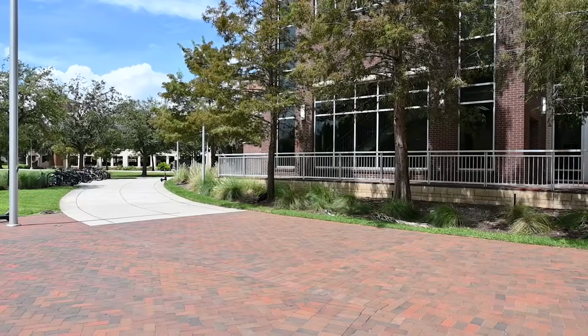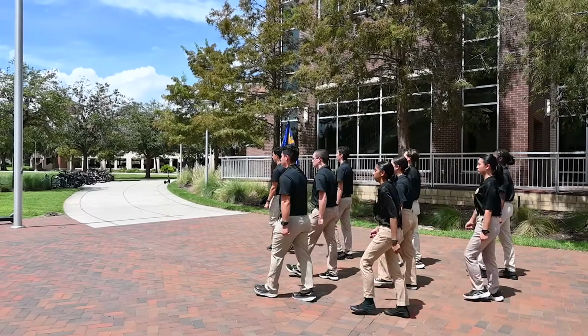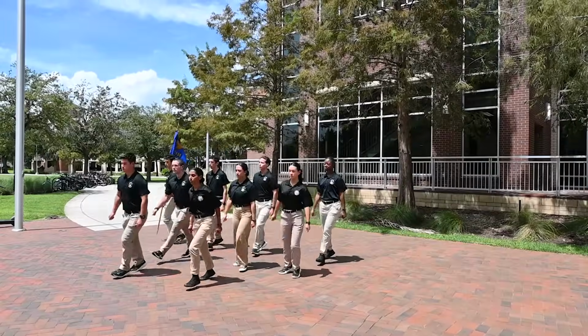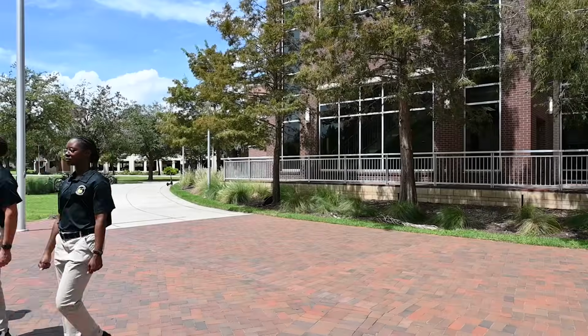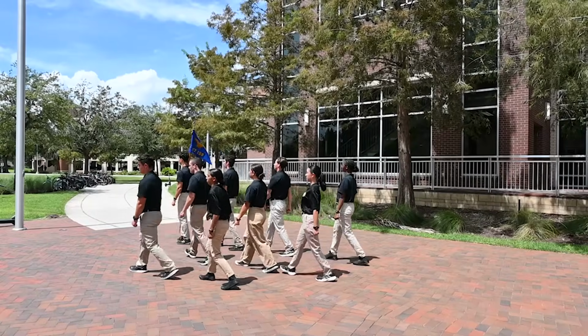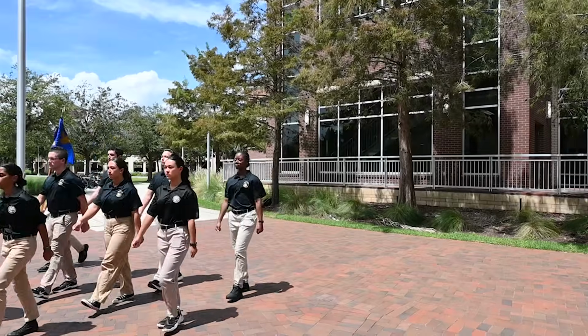The next movements we will cover are flanking movements. A flanking movement is useful for a commander to immediately switch the orientation of the formation to the direct right or left. The preparatory command is right flank or left flank, depending on the direction, and the command of execution is march. This command is called on the foot of the indicated direction. Right flank will be called on the right foot, and left flank will be called on the left foot.